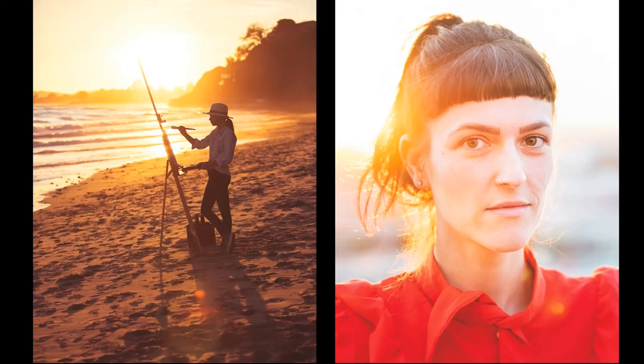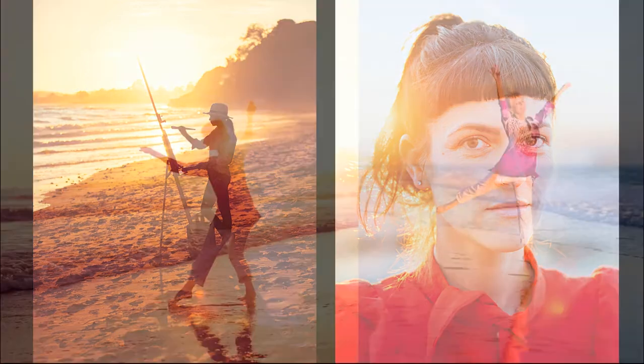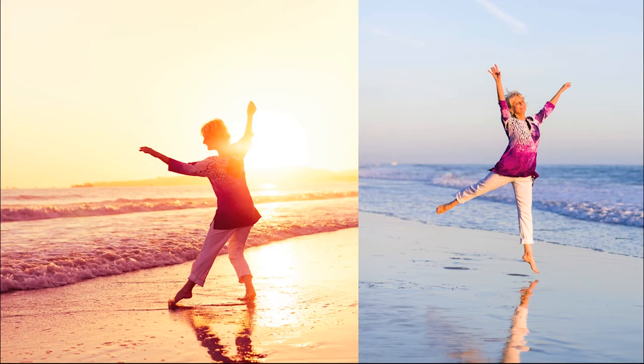Another type of light that's great to work with is called backlight. That's where the light is literally behind the subject. So you can see how it's backlighting the subject. These 2 photographs illustrate how backlight works.